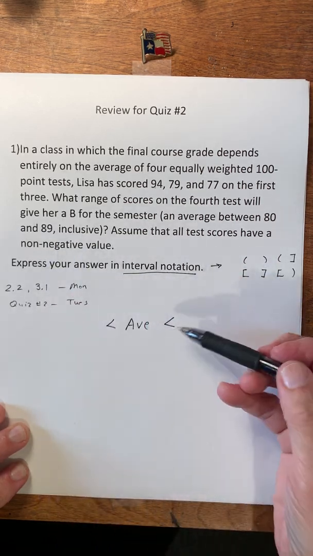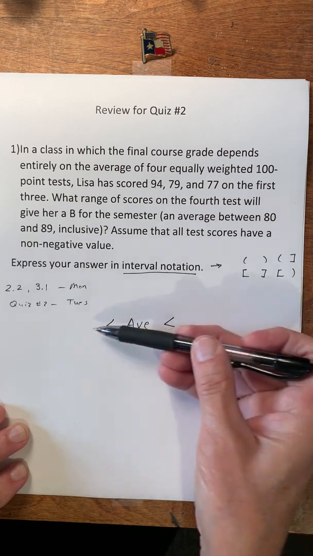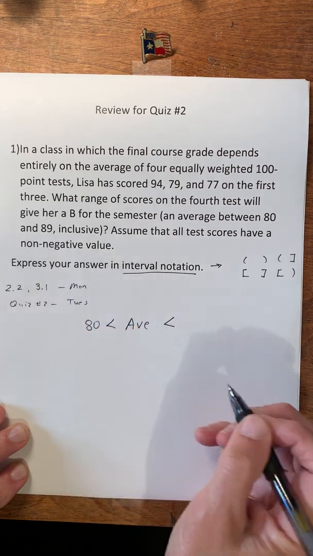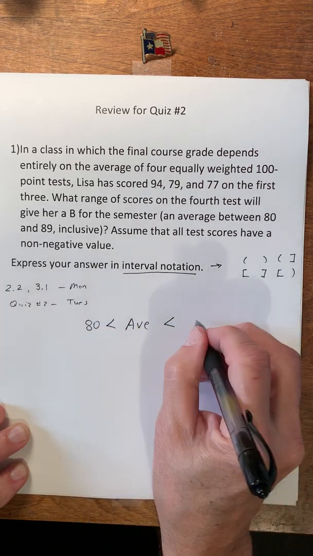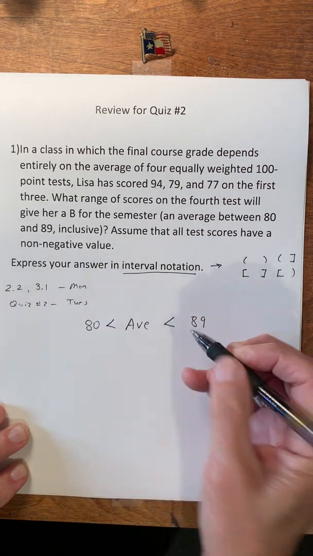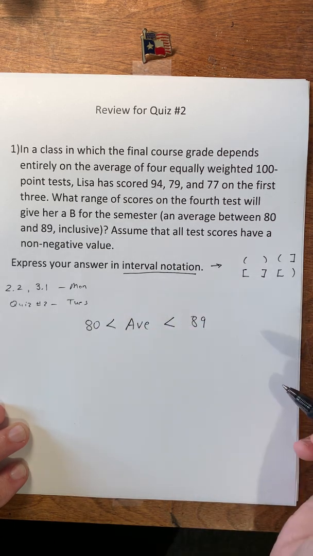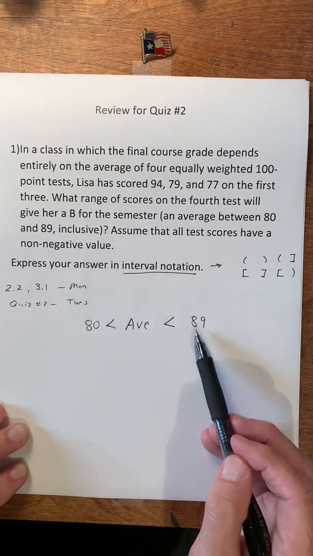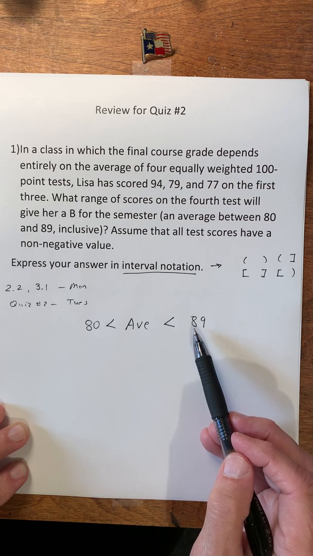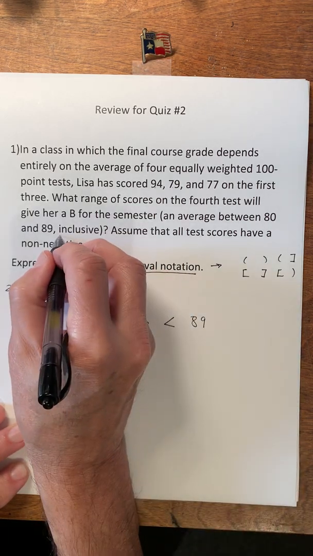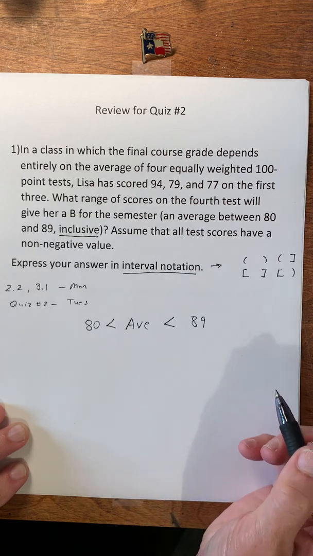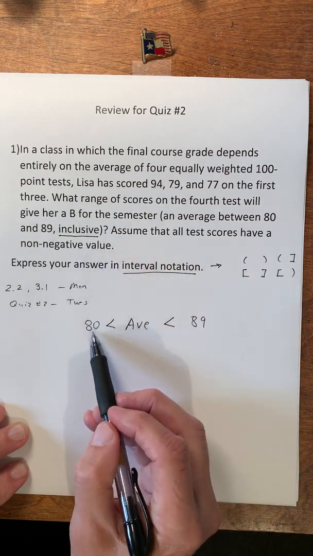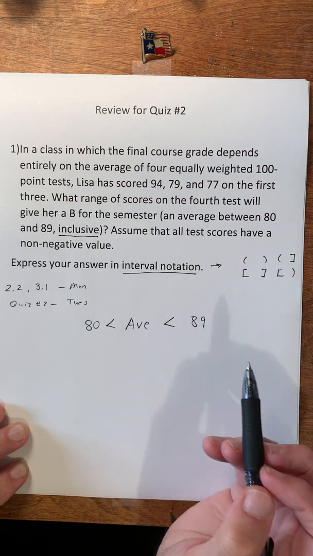Now you guys know that the arrows of inequality point toward the smaller number. So her average has to be between 80 and 89. But there's a very key word here, inclusive, that tells you something else. It can actually include the numbers 80 and 89.